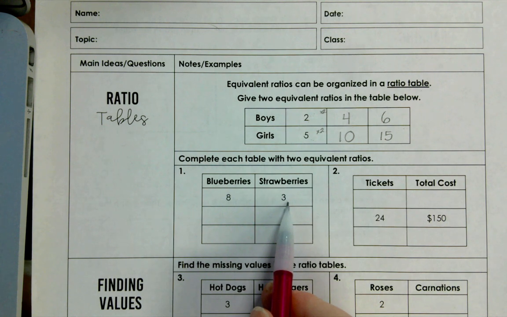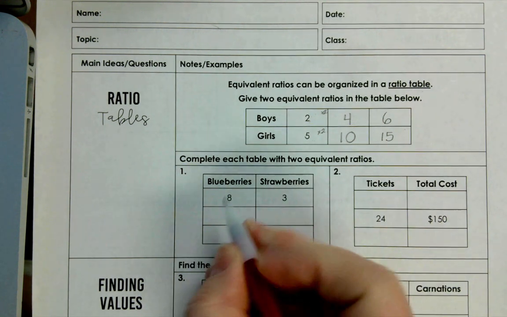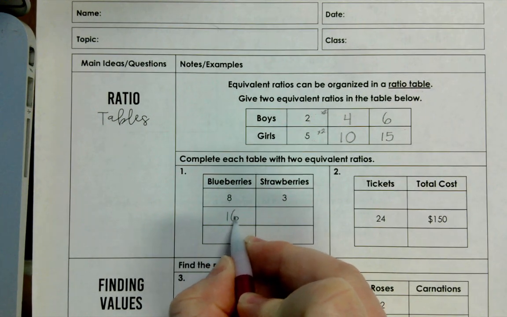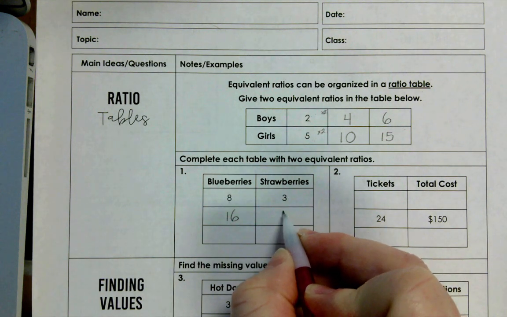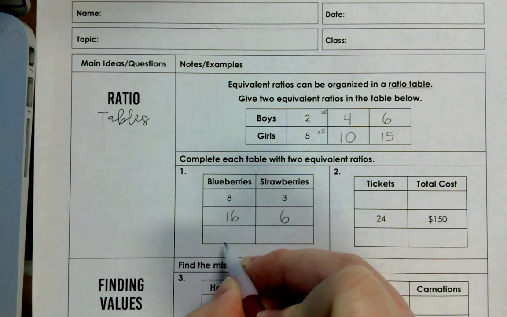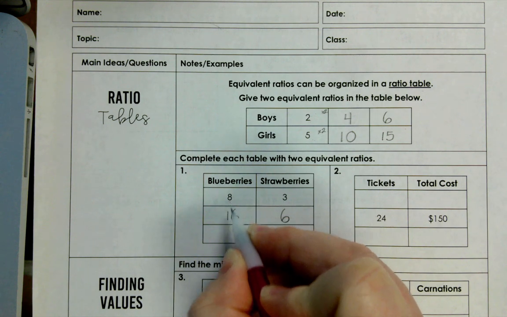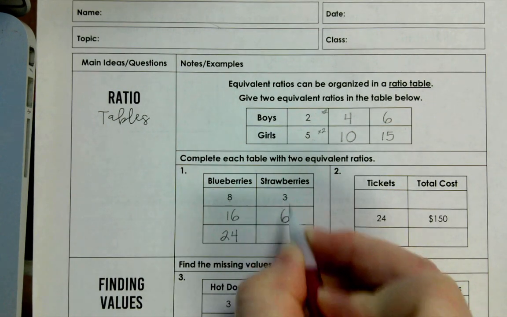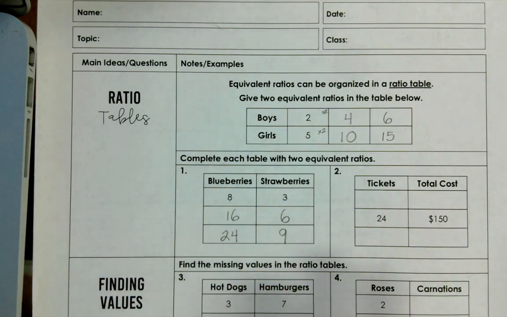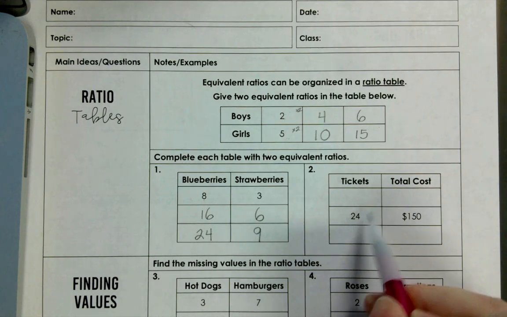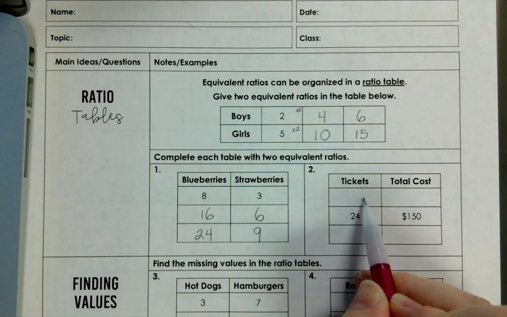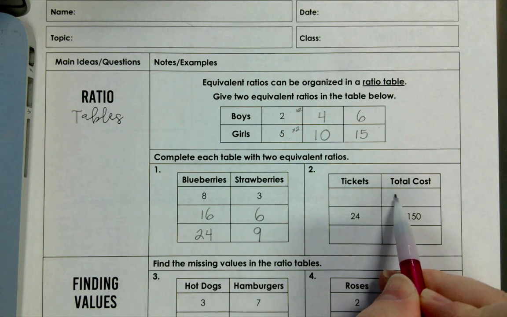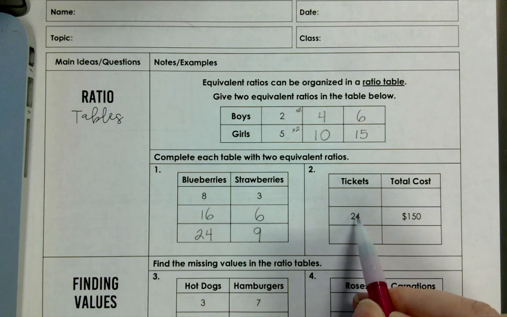Same thing with our blueberries. 8 to 3. So let's say 8 times 2 is 16. 3 times 2 is 6. And then for our third equivalent, 8 times 3 is 24. 3 times 3 is 9. That's it. In this particular ratio table, our ratio in simplest form is not there. So we want to be able to find out what it is in simplest form.